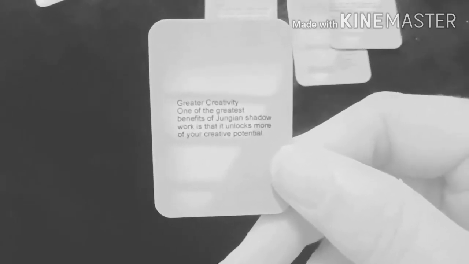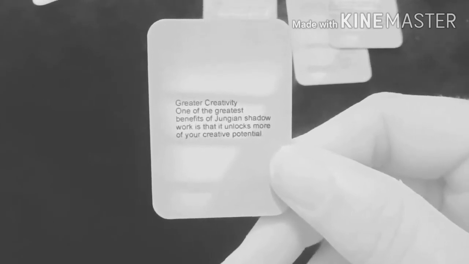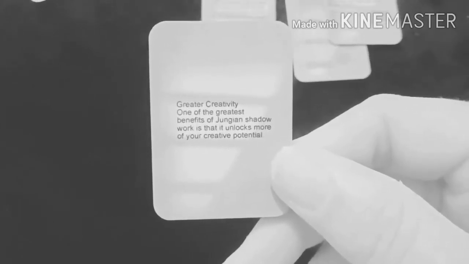Final shadow message. Greater creativity. One of the greatest benefits of Jungian shadow work is that it unlocks more of your creative potential. So once you've done the shadow work and identified the bad parts of your being, it'll open this beautiful creative side of you that you never knew existed. Not only will you be balanced and living a more peaceful life, creativity will just flow into your body and you'll embrace that creative side of you and want to put it towards good use.